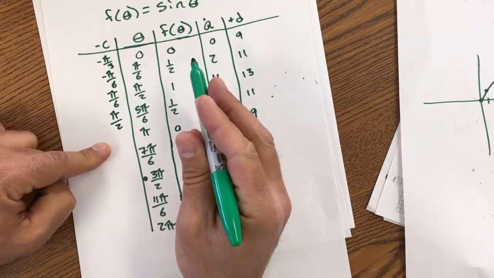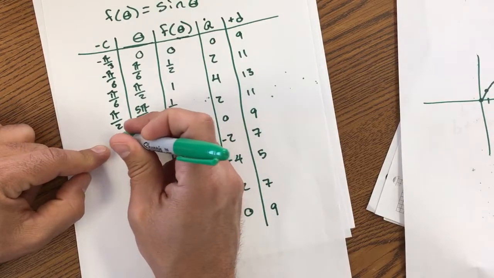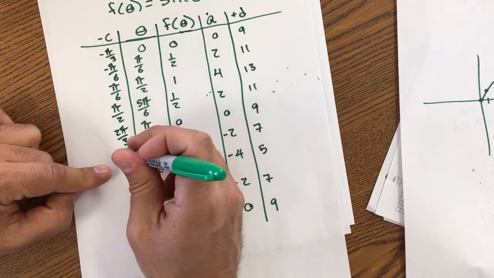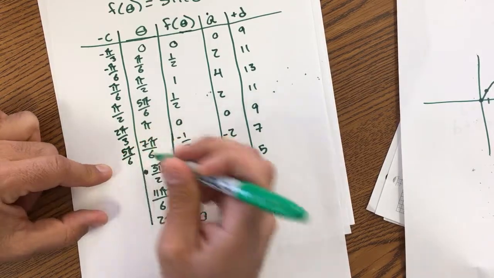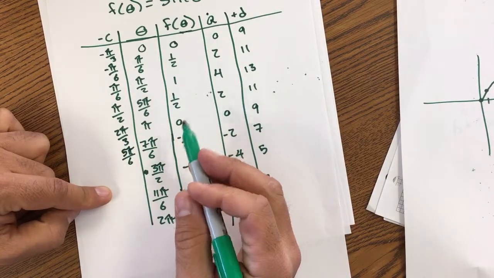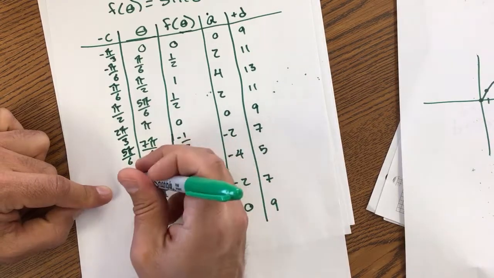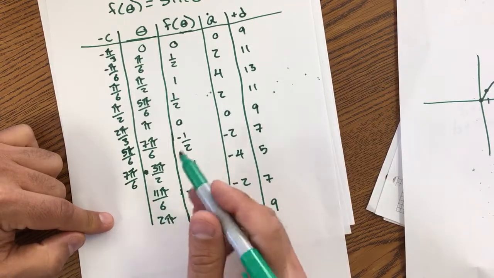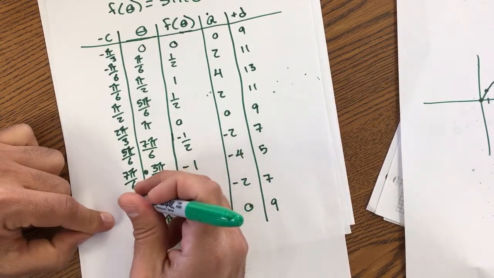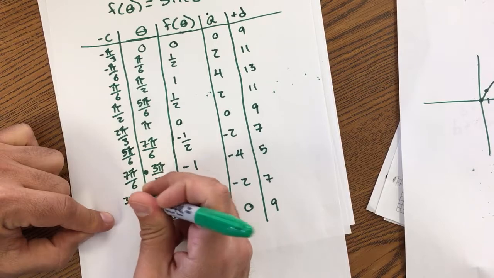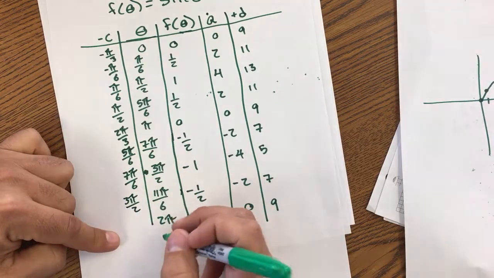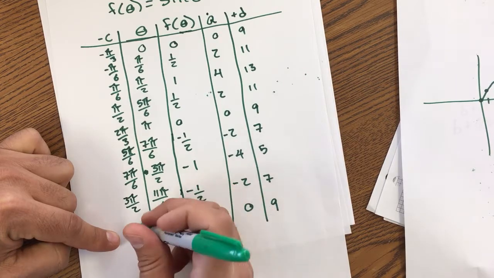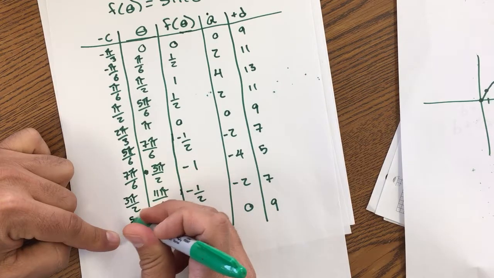Pi is 3 thirds, so minus 1 third it's going to be 2 pi over 3. 7 minus 2 is going to be 5 pi over 6. 9 minus 2 is 7 pi over 6. 11 minus 2 is 9 pi over 6, which is 3 pi over 2. 2 pi is 6 thirds, minus 1 third is 5 pi over 3.